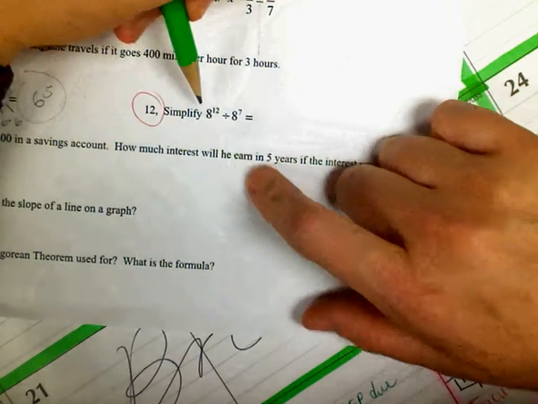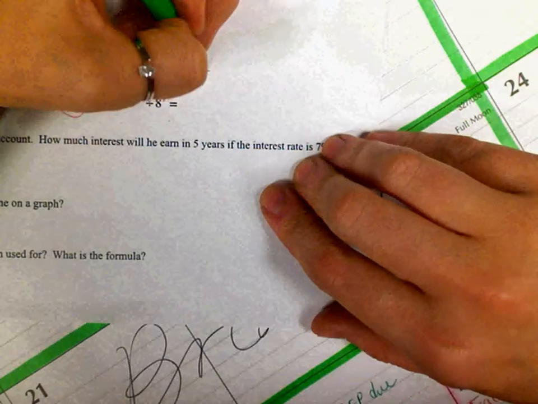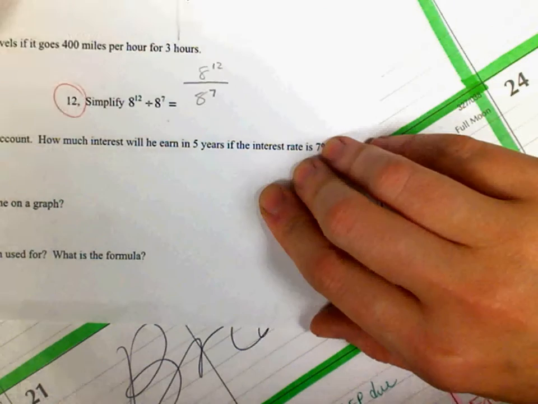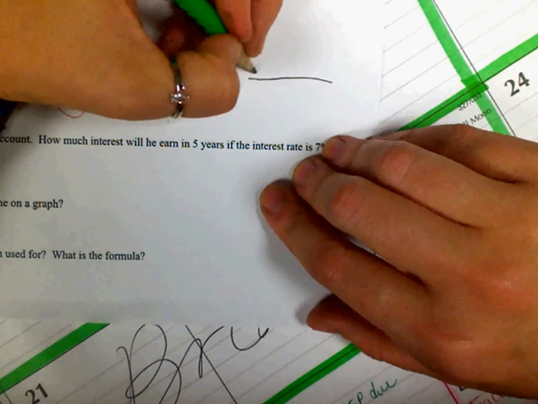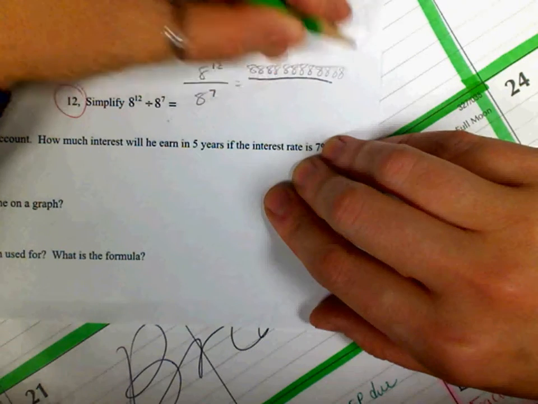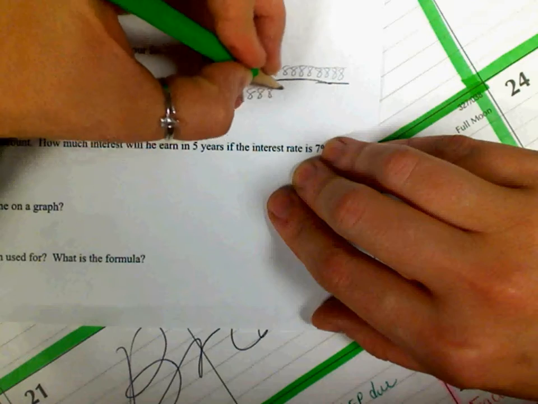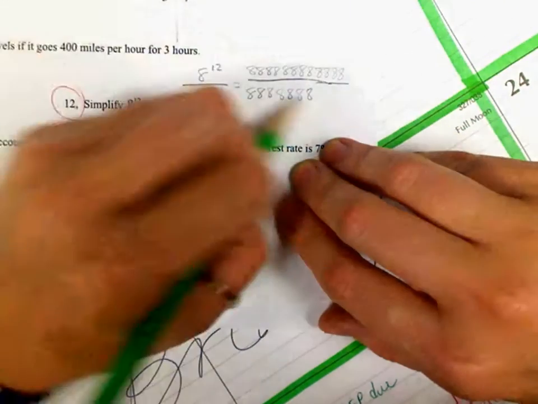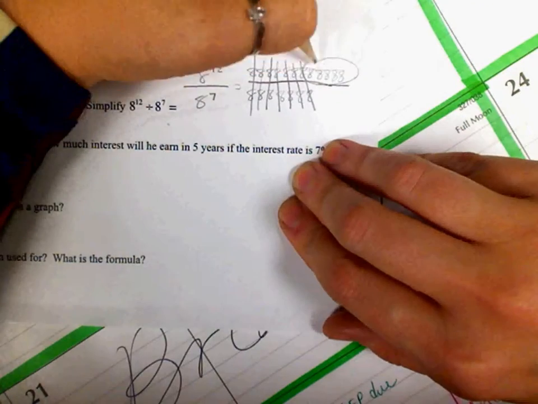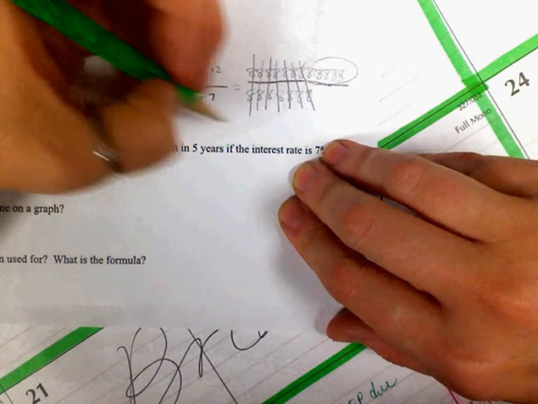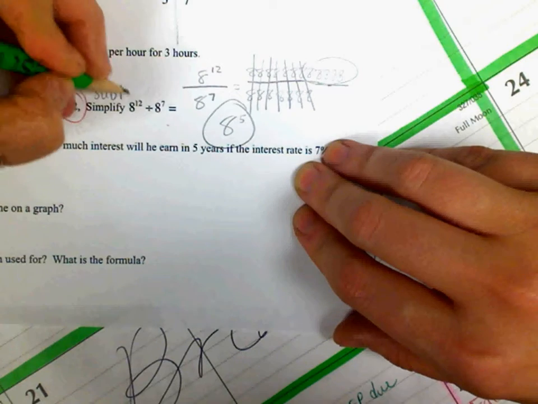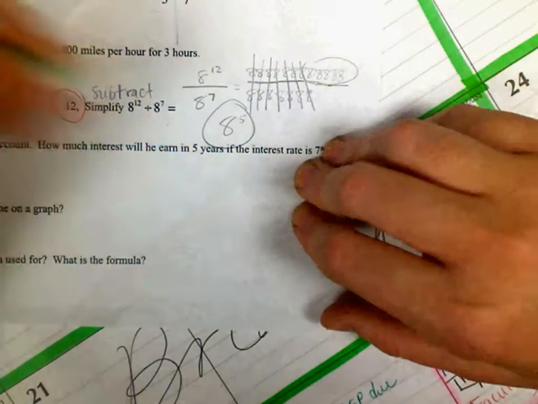Okay, and then remember, when you divide 8 to the 12th power by 8 to the 7th power, remember 8 to the 12th power is 1, 2, 3, 4... And that's 8 to the 7th power. And then they cancel out. And you're left with 8 to the 5th power. You could have got the same thing if you subtracted the exponents. 12 minus 7 is 5, so 8 to the 5th power.